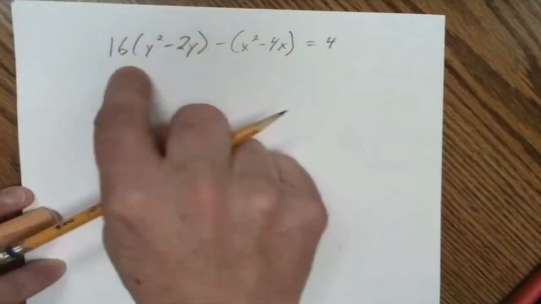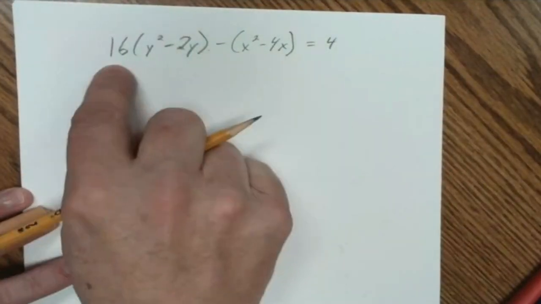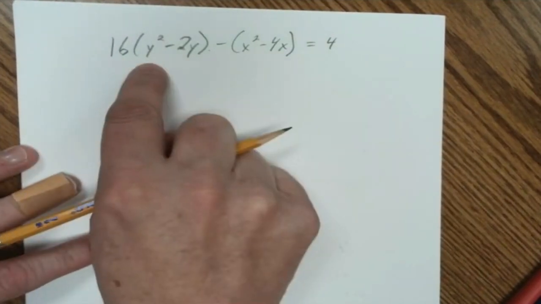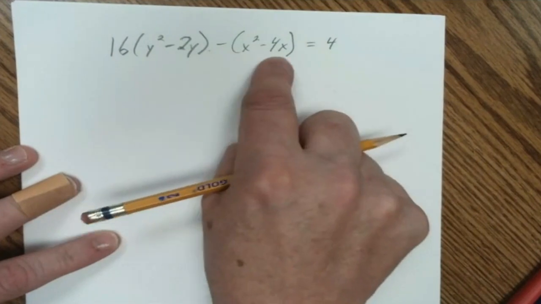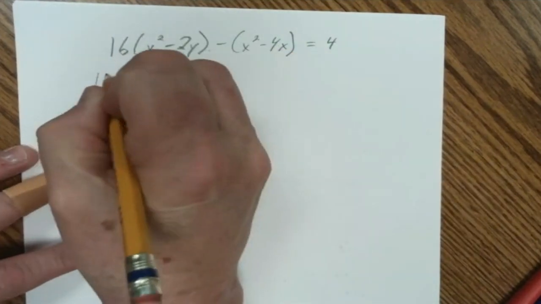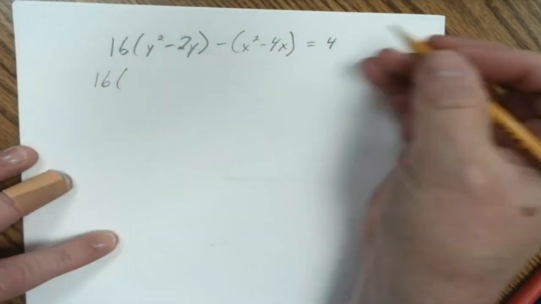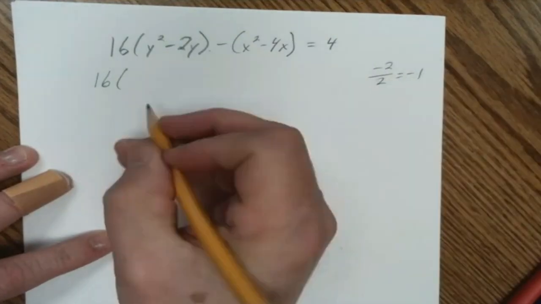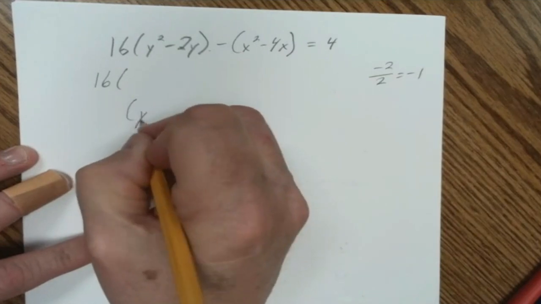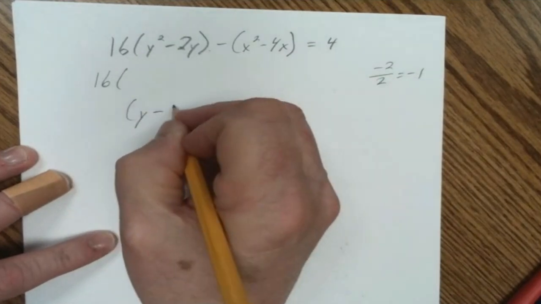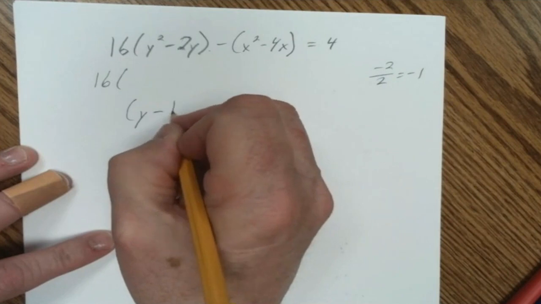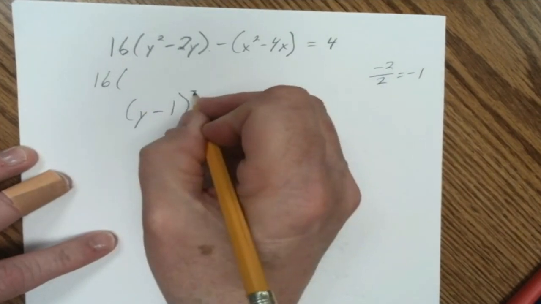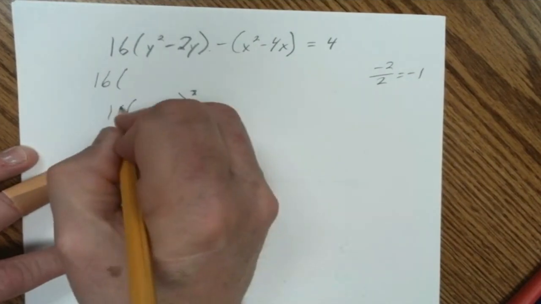Back up to this step where we had 16 factored out. The 4 is on the other side, a positive 4, and we were completing the square with these two terms. We properly took the negative 2 and divided it by 2, and that's a negative 1. That ends up being the term we have down here: y minus 1 squared, for the next term with the 16 out front.